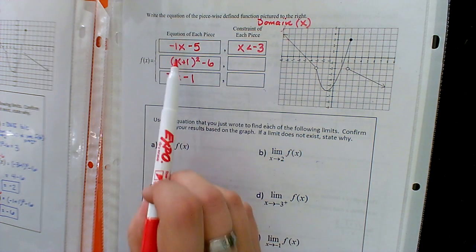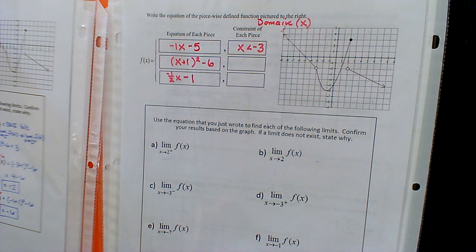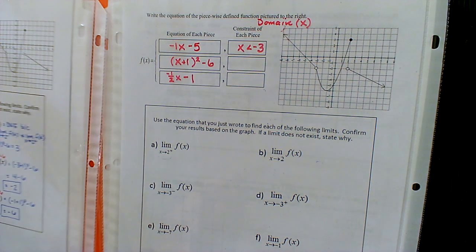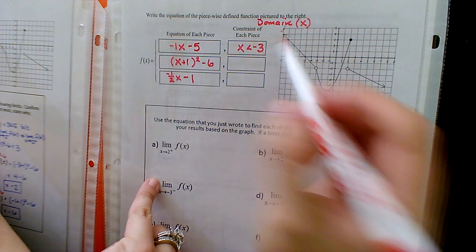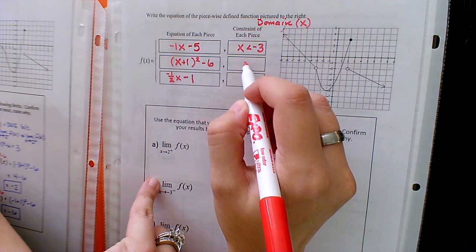Okay. What about the domain piece for our parabola? Lowest x value, highest x value. Where does it begin and end? Good, Dan. It would be greater than -3, but less than or equal to 2.